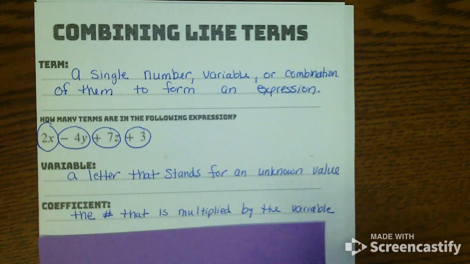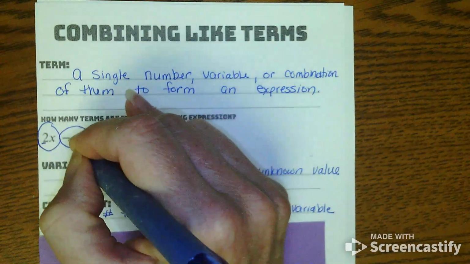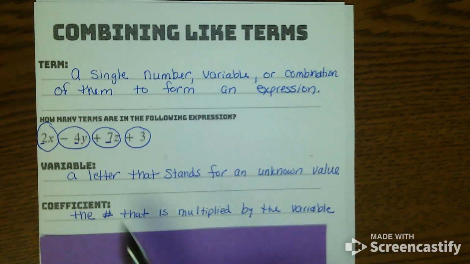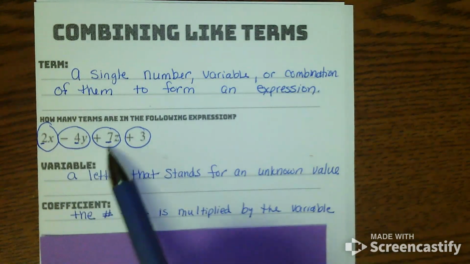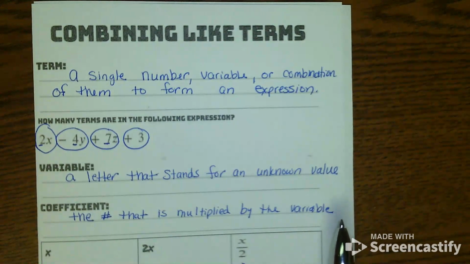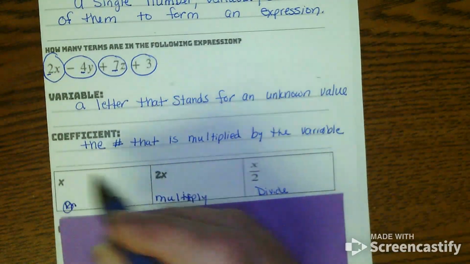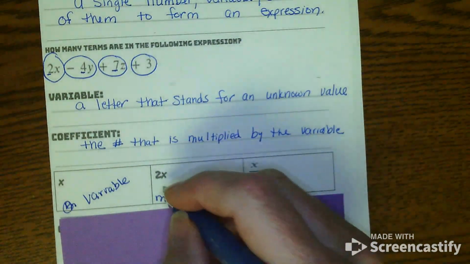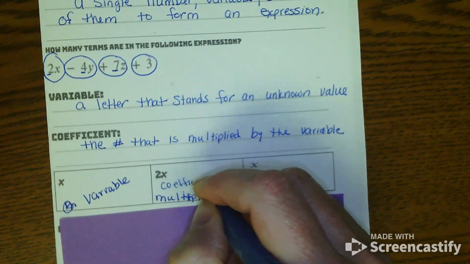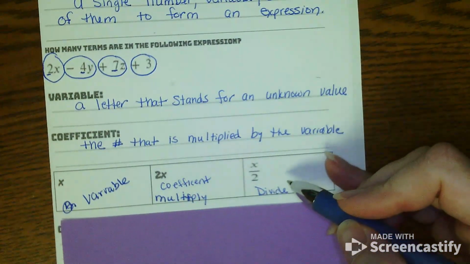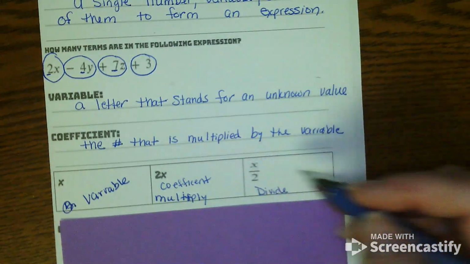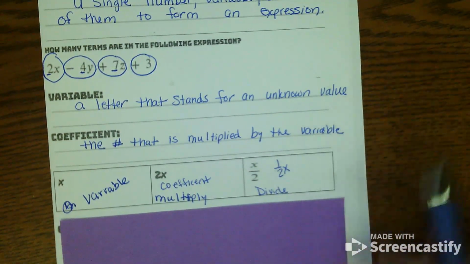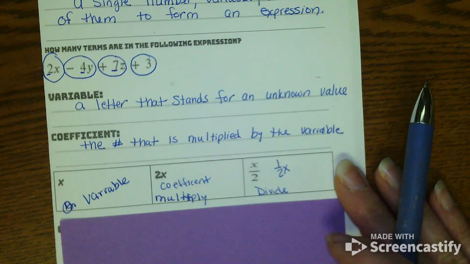The other part is called a coefficient, and that would be the 2, the -4, the +7. These are numbers that are multiplied by a variable. So you're going to see that we have coefficients in all three of them that have our variable piece. So this is a variable. This is a variable. And this is x. This is a coefficient, or 2x. And this is not a coefficient written like it is, but it is a 1/2 times x if you write it this way. So this is a division problem with a coefficient of x and dividing it by 2.